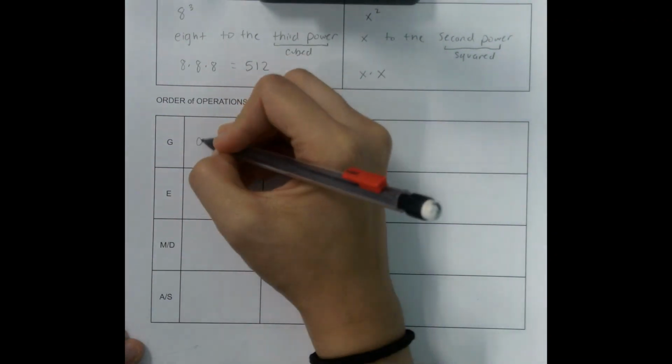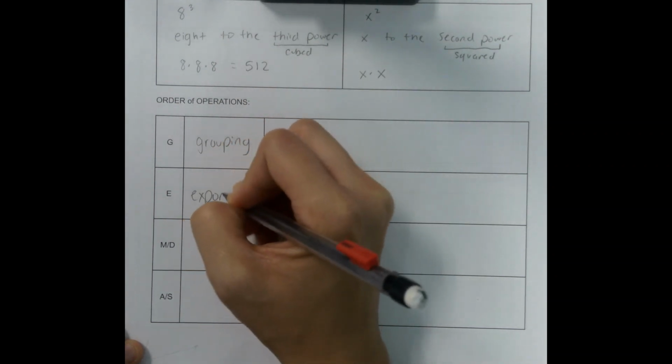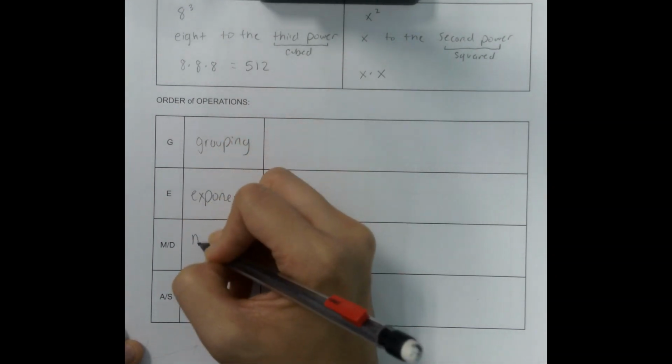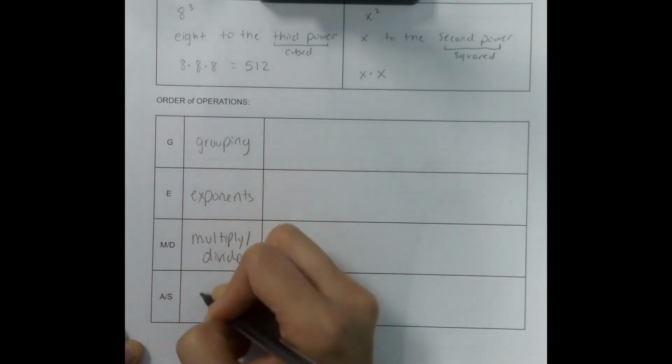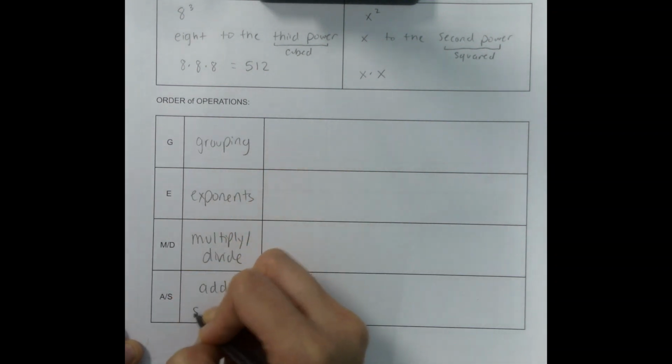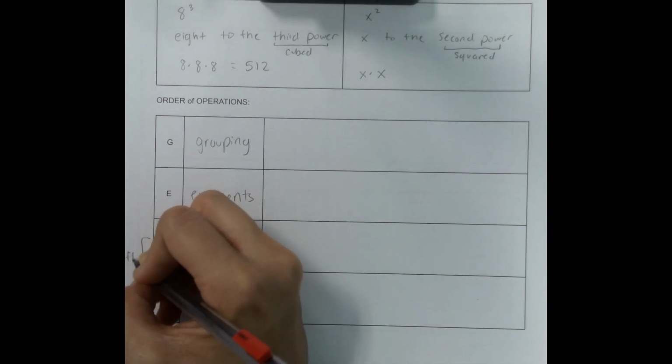Okay, so order of operations, again, another vocab word. We're going to use GEMDAS. I learned PEMDAS, so whatever you feel comfortable with. But G is for grouping. E is for exponents. This is multiply, divide. And this is add and subtract. These we do from left to right.